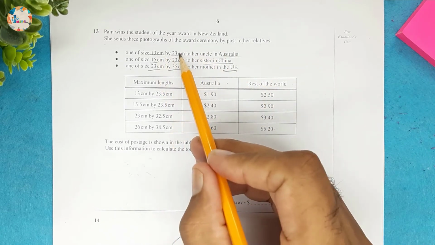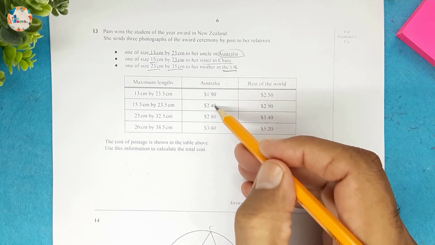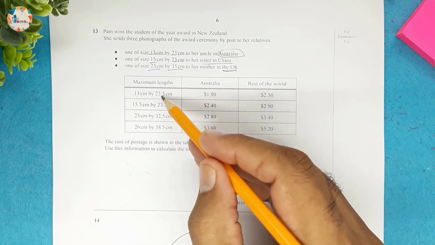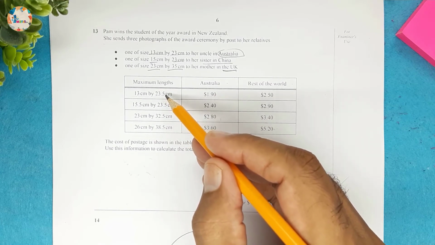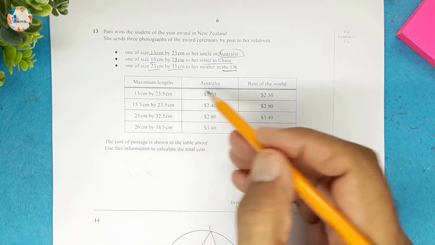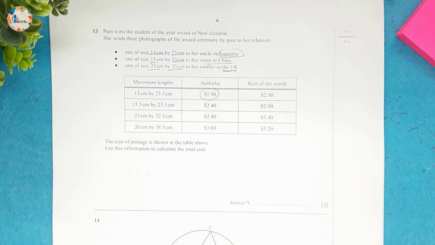So 13 by 23 for Australia. So we'll check for Australia, 13 by 23, this will work. So it will be 1.90 for the first one.